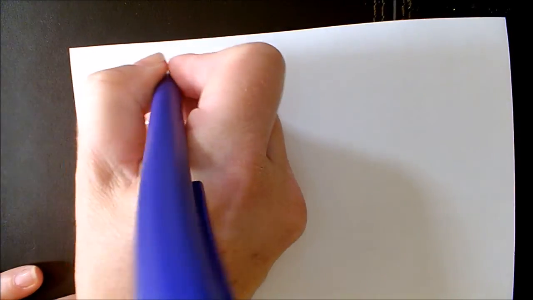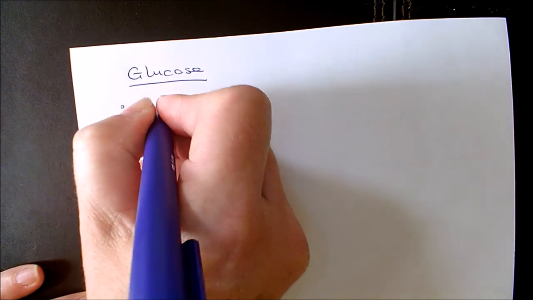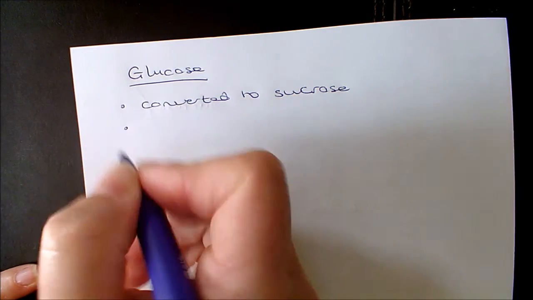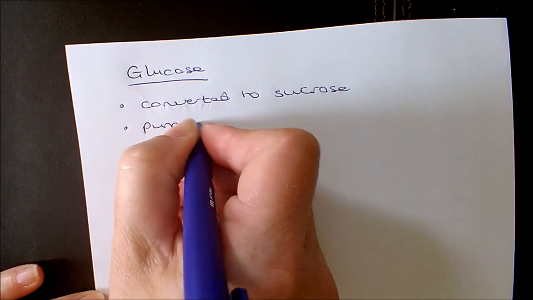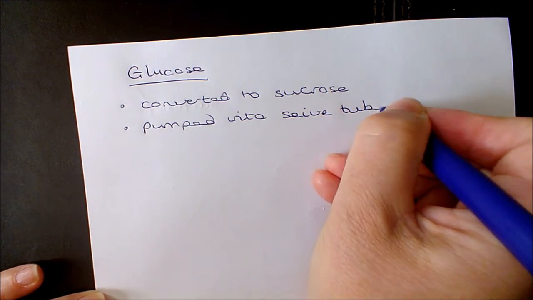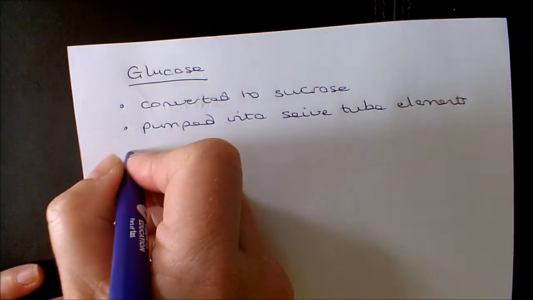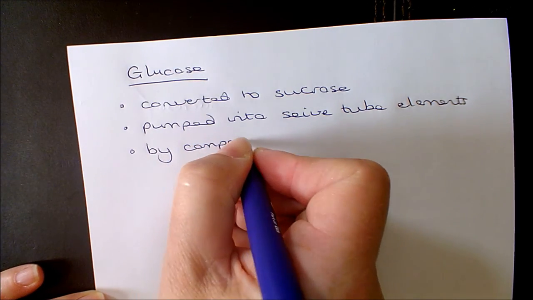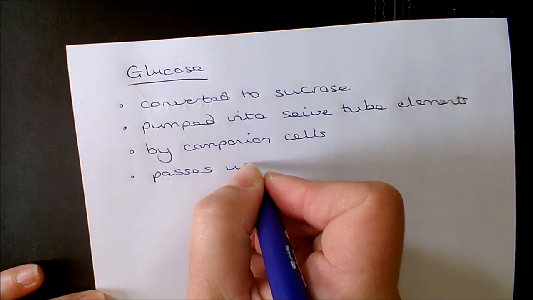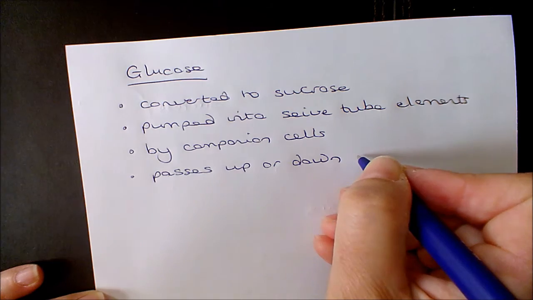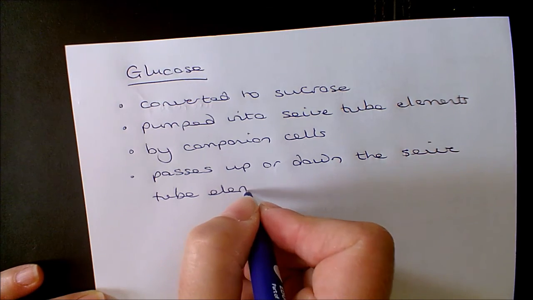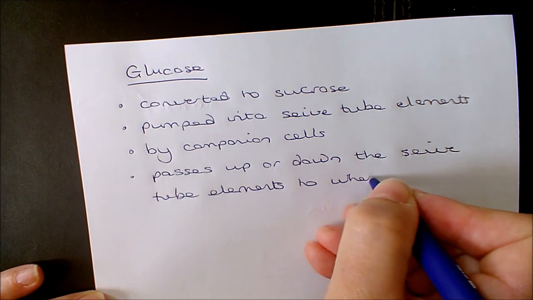So glucose, the first thing I'm going to say is that it is converted to sucrose, and then, as I've just said, we know that it is pumped into sieve tube elements by companion cells, and then it passes up or down the sieve tube elements to where needed.